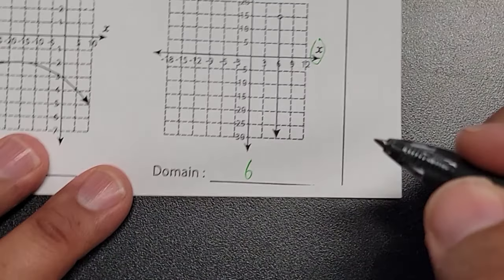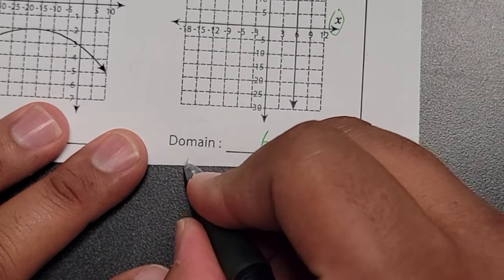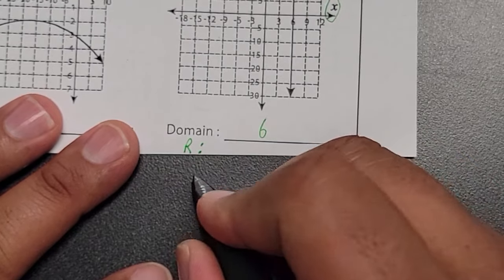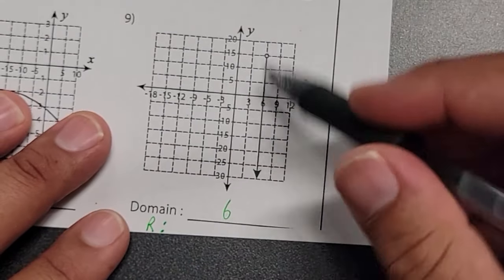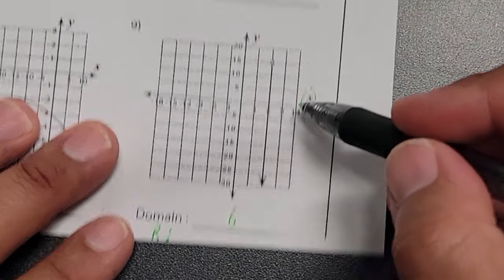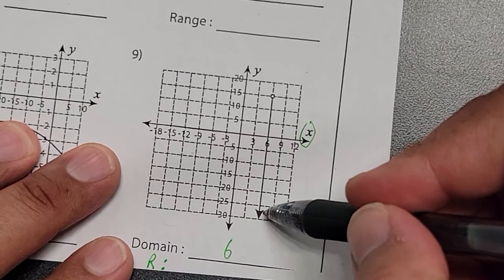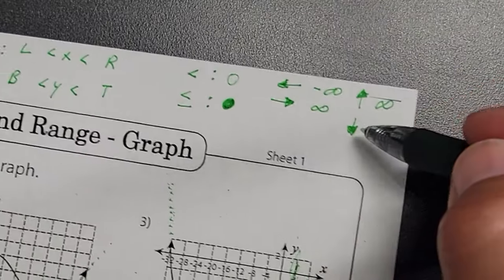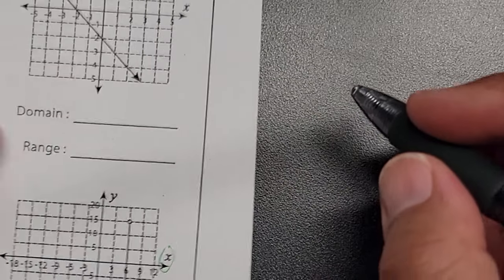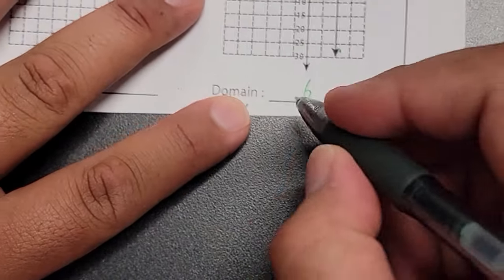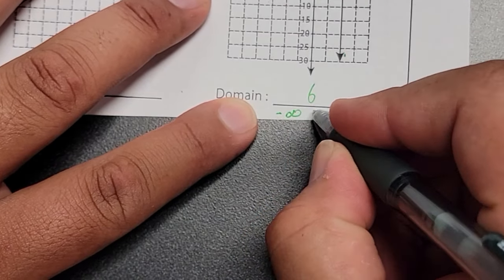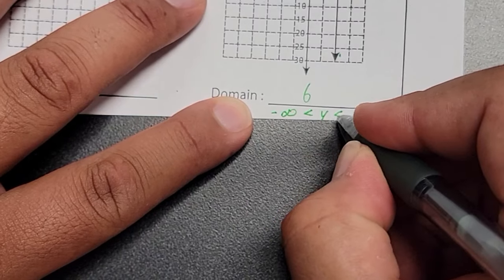Okay. Now there should be a little space for range. It got cut off. So my range is from the bottom to the top. So is there a down arrow for the bottom? This arrow is going down. So my answer for a down arrow is negative infinity. All right, so let's put negative infinity, less than y less than.